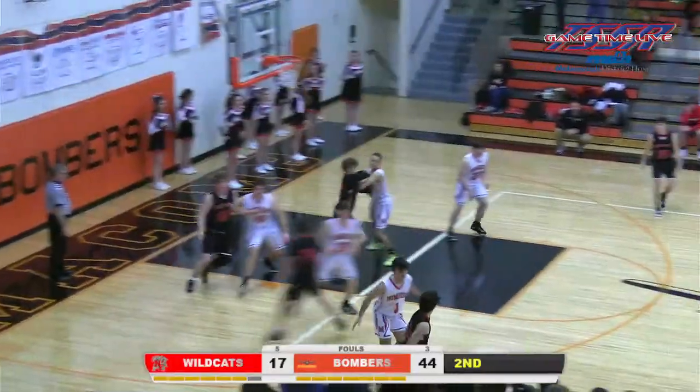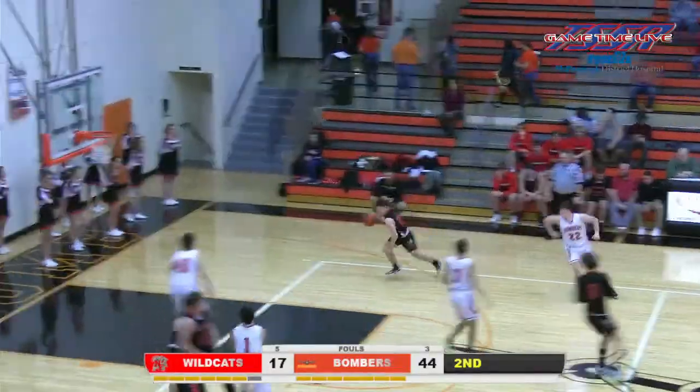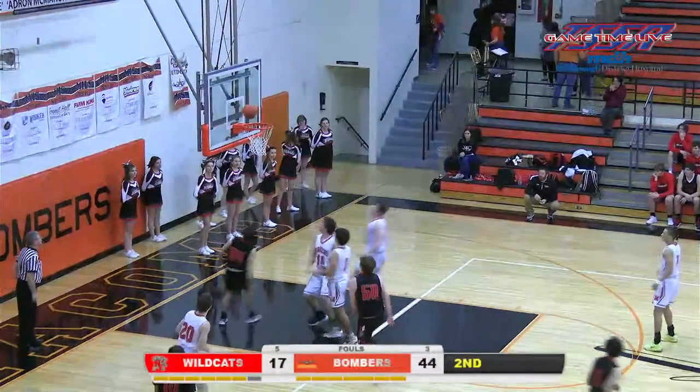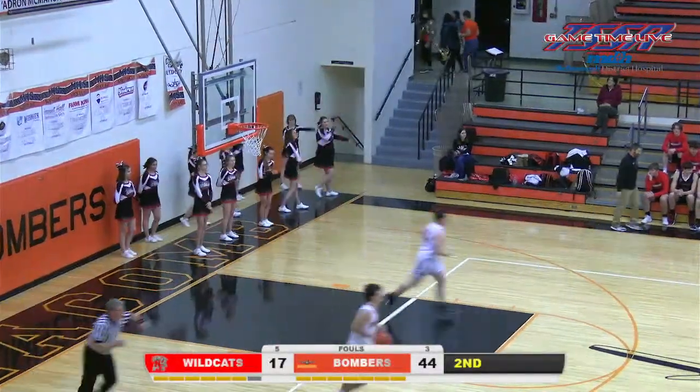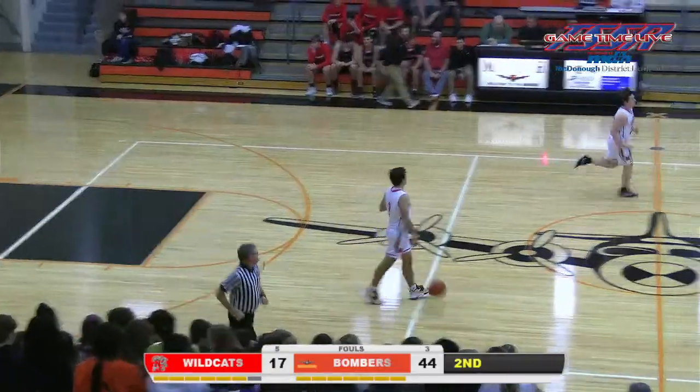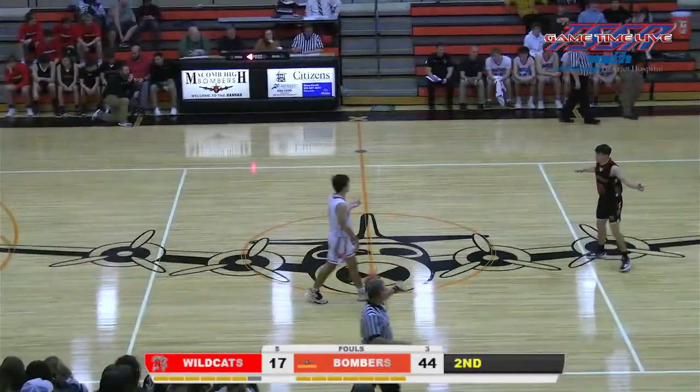Striker straight has it up top for the Wildcats. Pass almost stolen away by Kendrick. Euro step inside. Might have got away with an extra step, but the layup falls. That's Logan Ripel for the Wildcats.